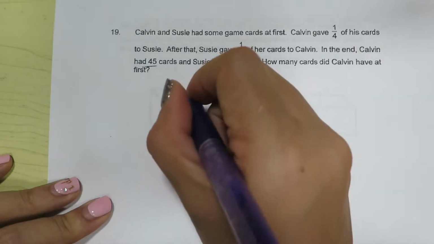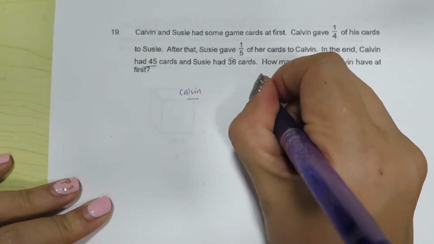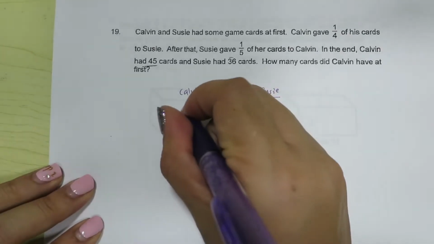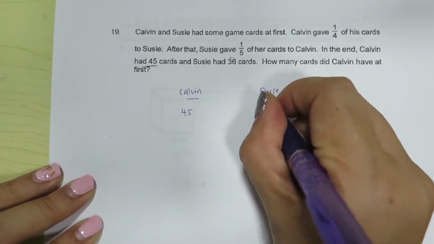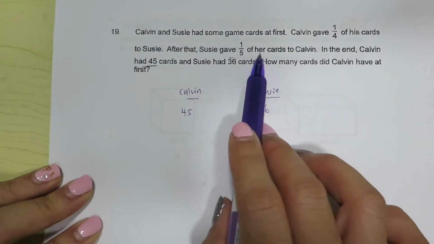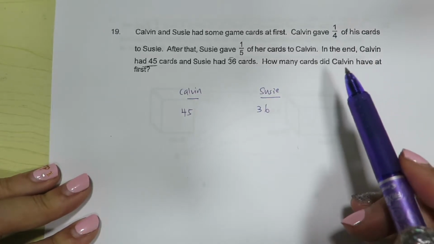So working backwards, let's start writing down the information. We have Kelvin and Susie. So Kelvin is 45, Susie is 36. Then we work backwards. Remember that when we're working backwards, we do the opposite of what the question says.